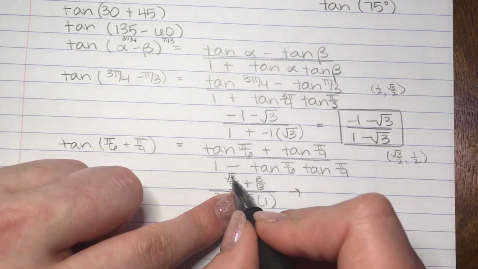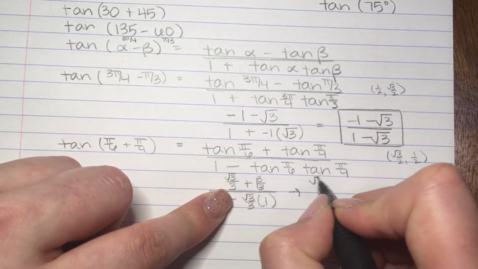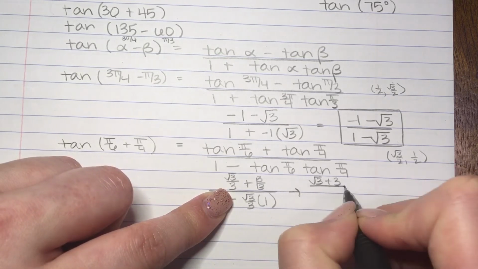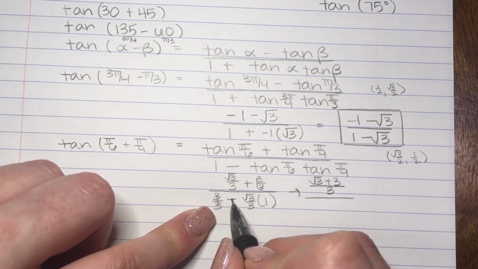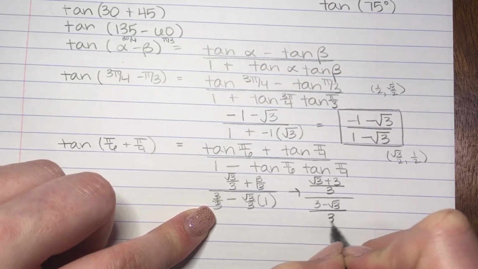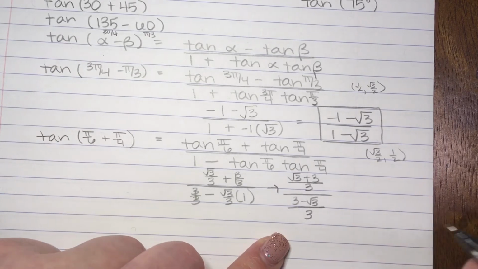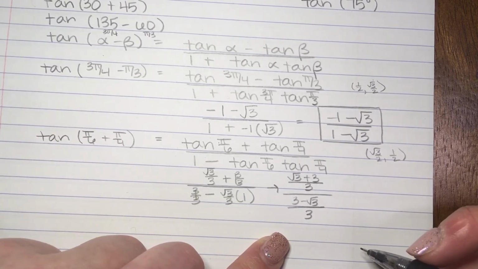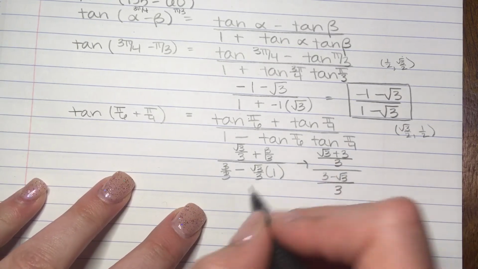So on the top, I have root 3 plus 3 over a common denominator of 3 divided by 3 minus root 3 over a common denominator of 3. And so at this point, what I have is a fraction divided by a fraction. I'm going to go ahead and do keep it, change it, flip it.